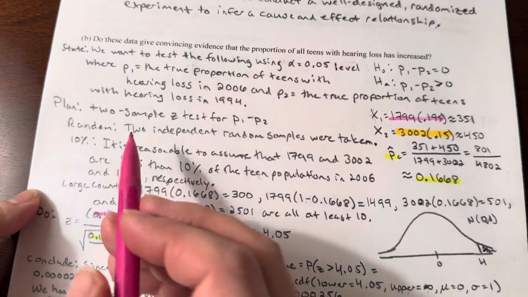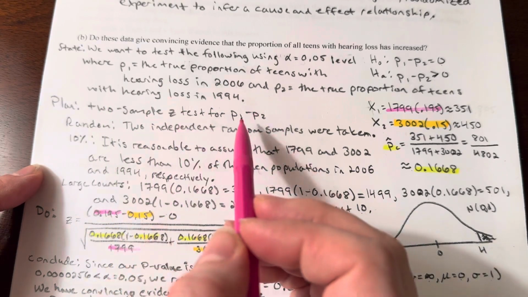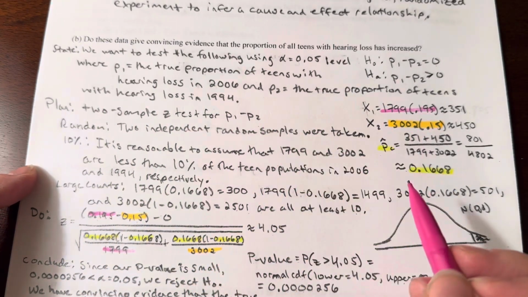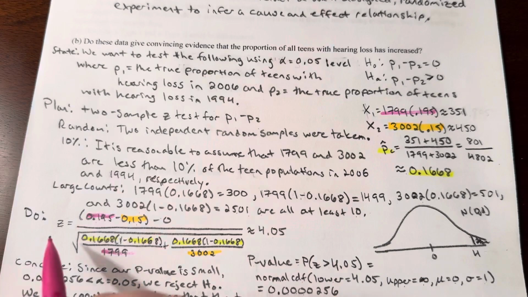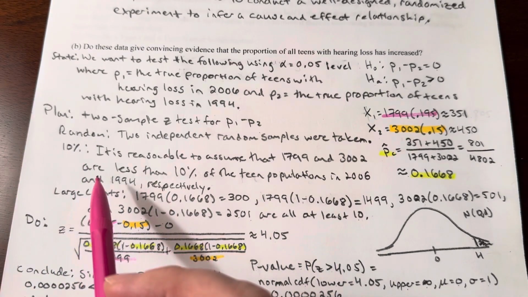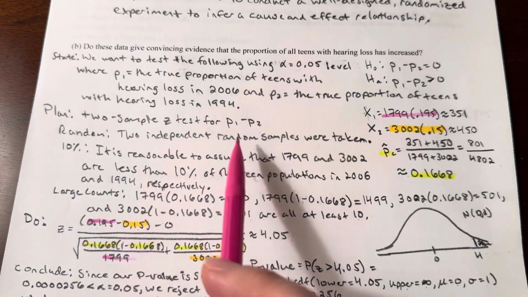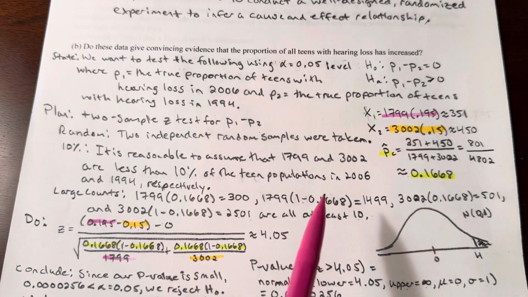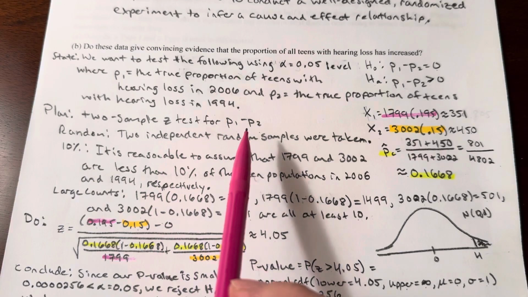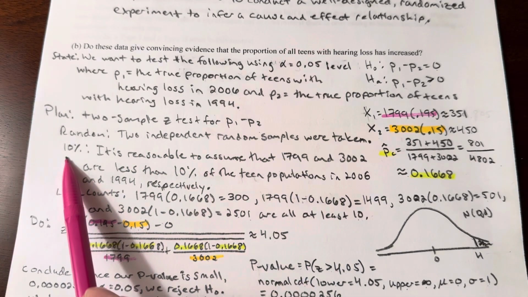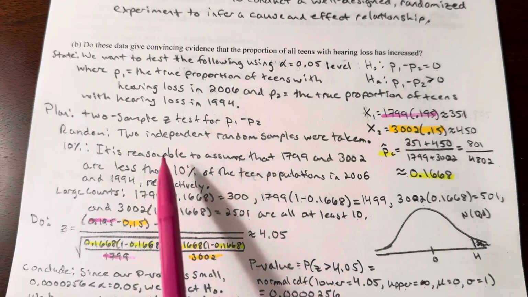Now for the plan, I need to name my test first. I'm going to be doing a 2 sample z-test for p1 minus p2. And the first condition that I always check is random, because if we haven't randomly selected the individuals or randomly assigned treatments, then there's no point in doing anything further. All right. Now, we do know that 2 independent random samples were taken in 2006 and in 1994. Now, because we were sampling from finite populations without replacement, we also need to check the 10% condition to ensure that the independence of these independent random samples is still actually preserved.